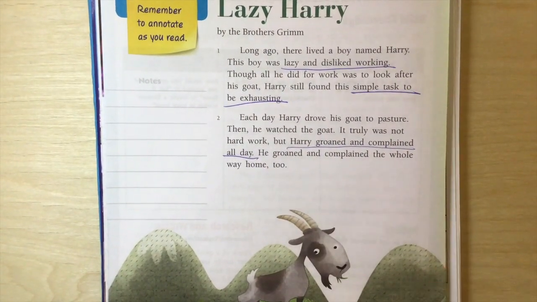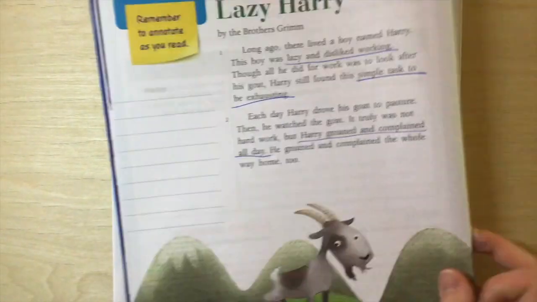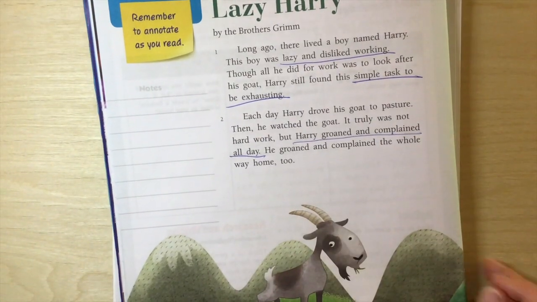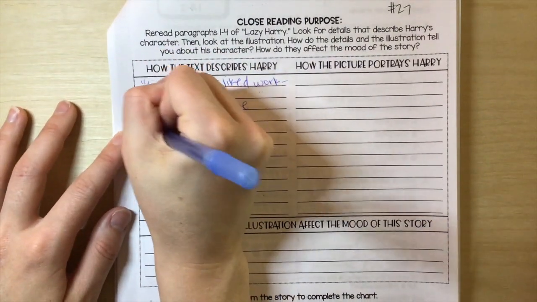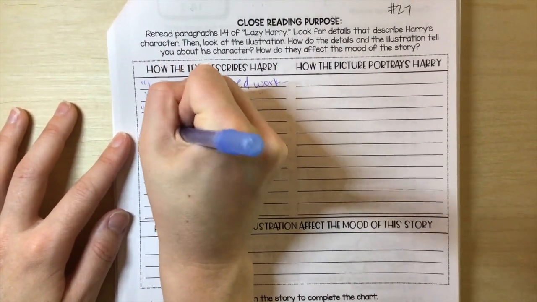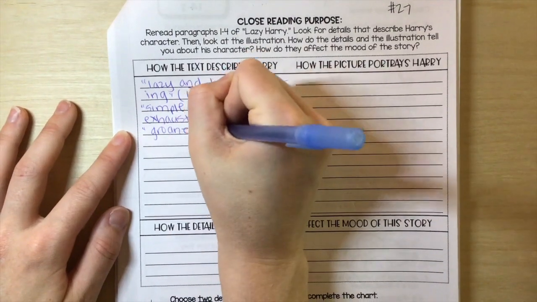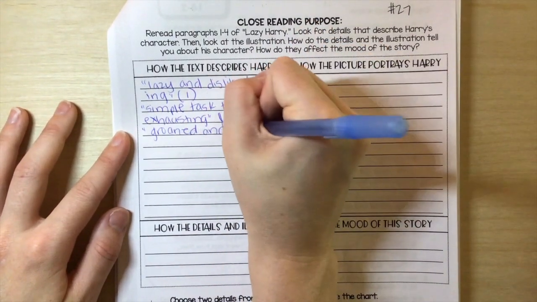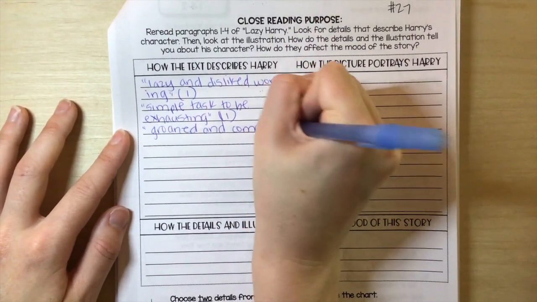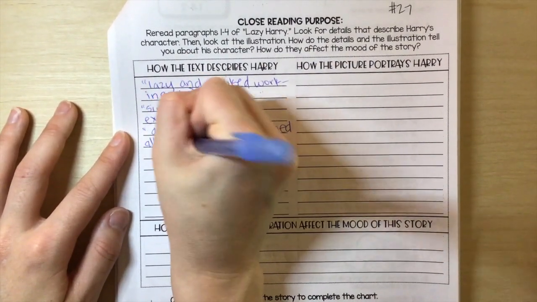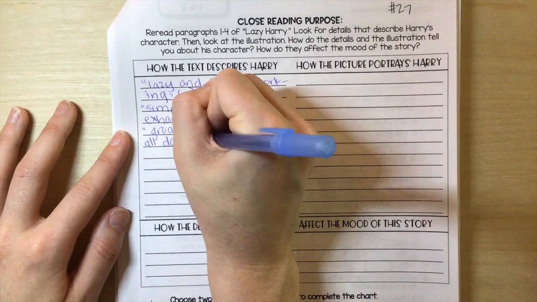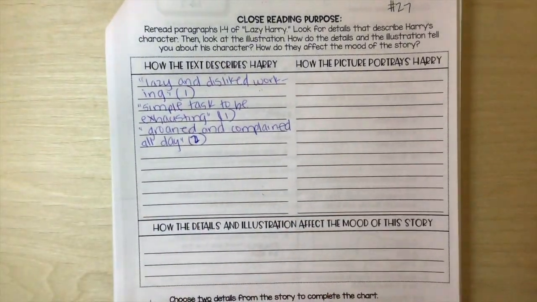Oh, okay. So, how is our text describing Harry? He's a complainer. He would groan. He doesn't like to work, so I'm going to copy and paste that. I'm going to just say groaned and complained all day. That's paragraph 2. All right, so let's keep going.